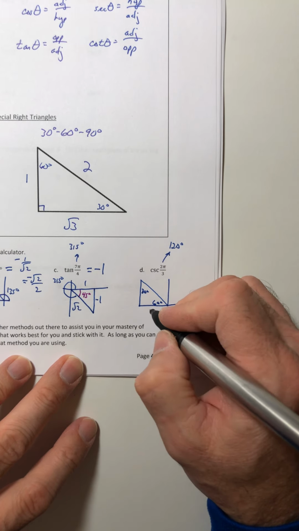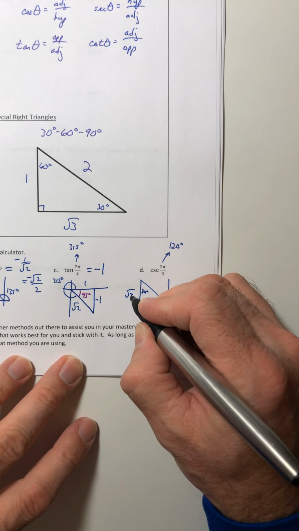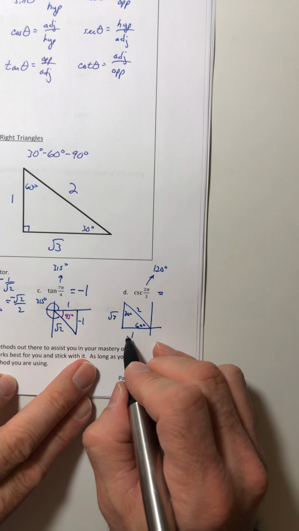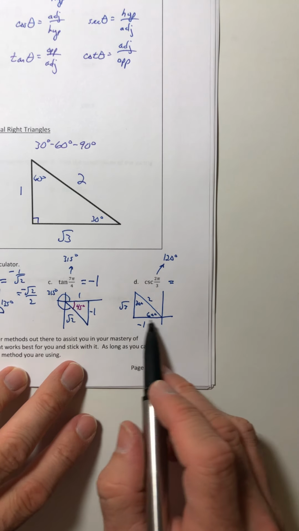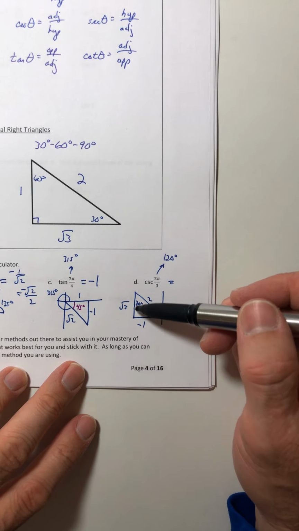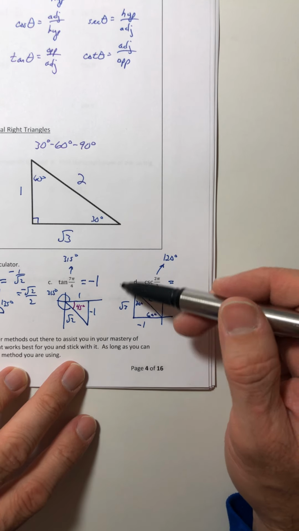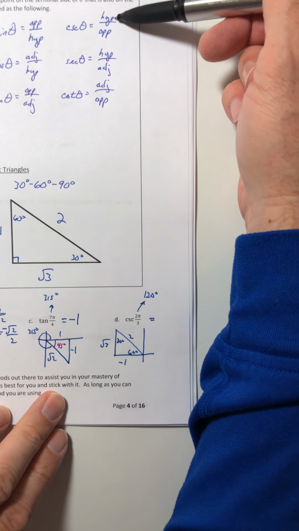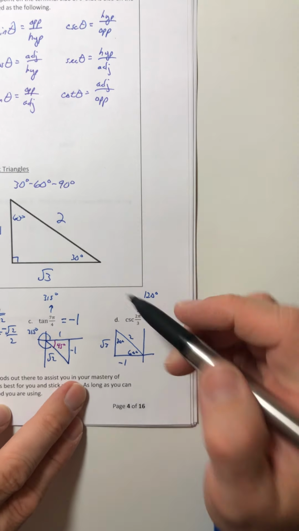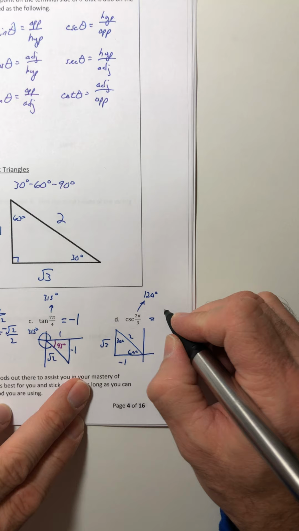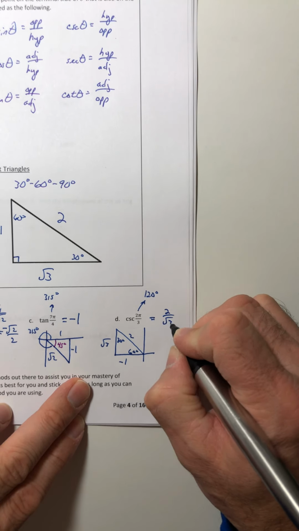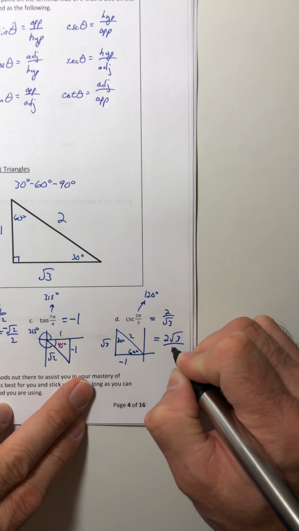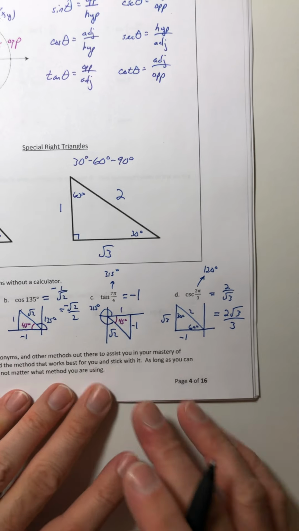There's 30, so 1, √3, and 2. The one down here is going to be a negative because you're on the negative x's. The y is still positive because it's on the positive side. So cosecant is hypotenuse over the opposite. So 2 over √3, which is 2√3 over 3.